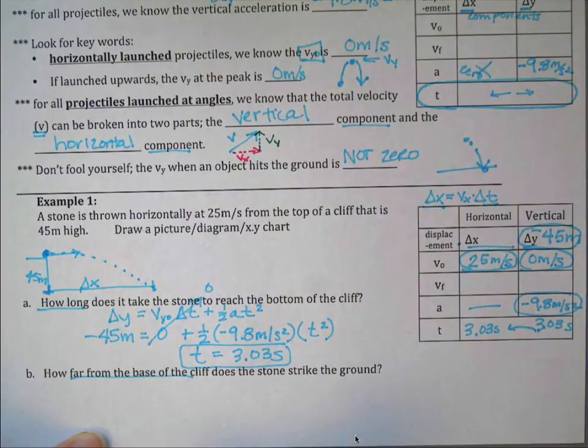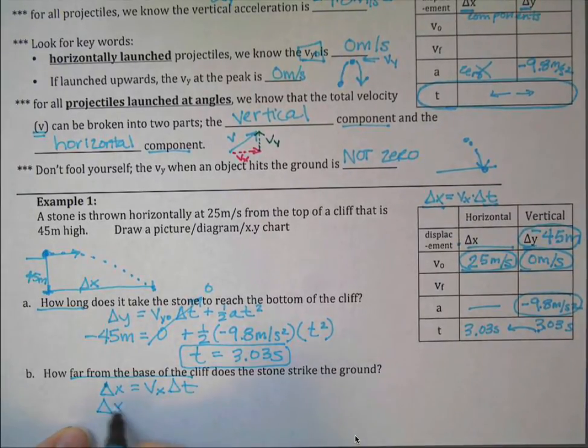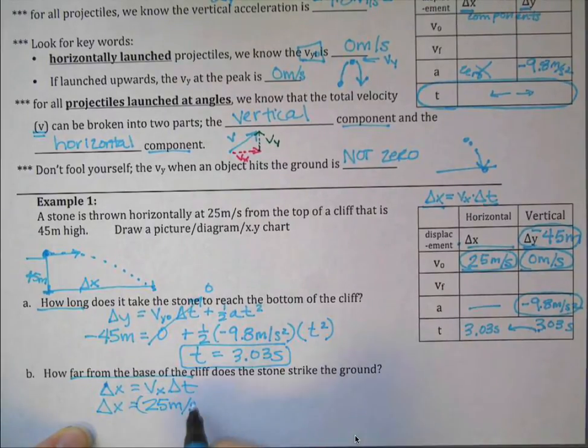If we think about it, we can look at our one equation, which is delta x equals vx times delta t. We now have vx given as 25 meters per second. Our time we solved for above, 3.03 seconds. So our delta x is equal to 75.76 meters.